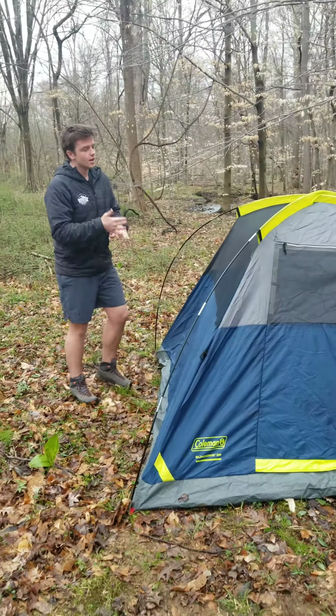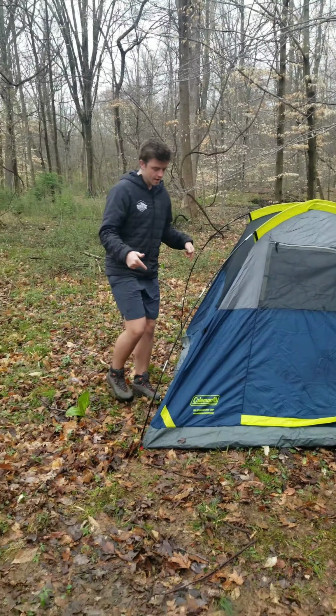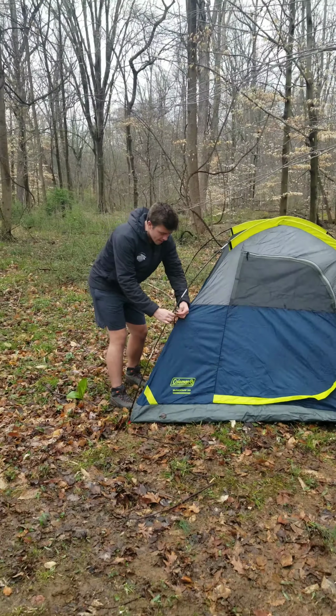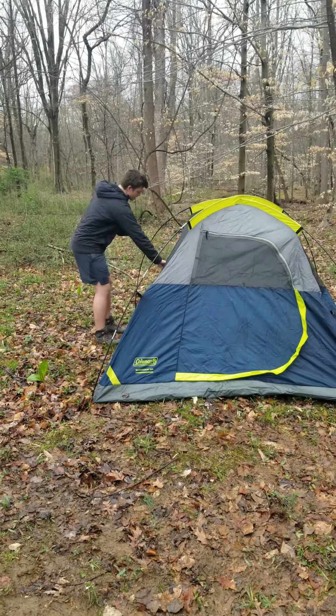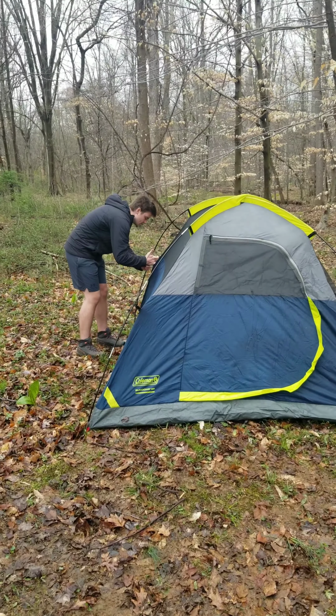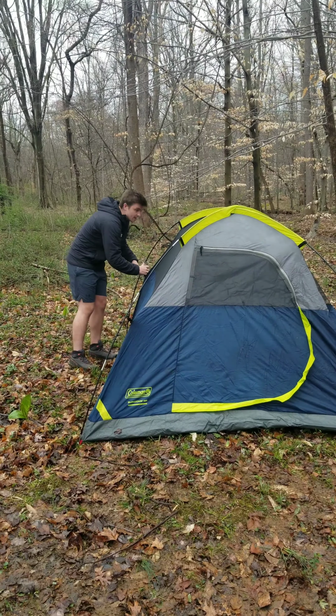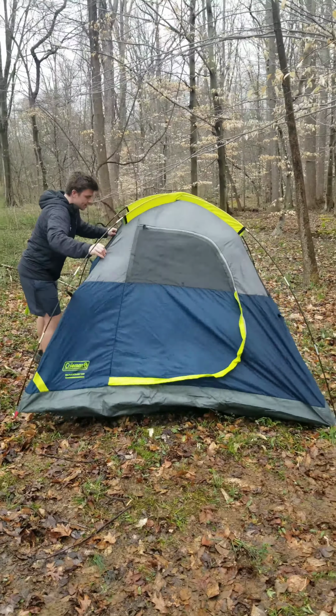Alright, so now that we have our tent poles on, everything's strapped down, they usually have these little buckles that you can click to the tent poles, and that stretches your tent out a little bit more, giving you a little bit more space inside.